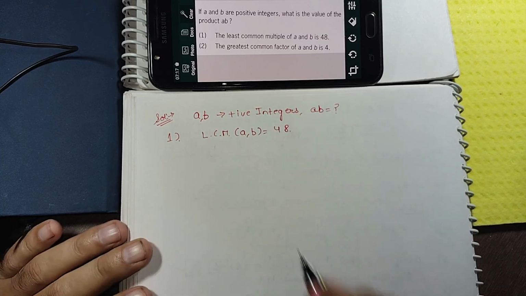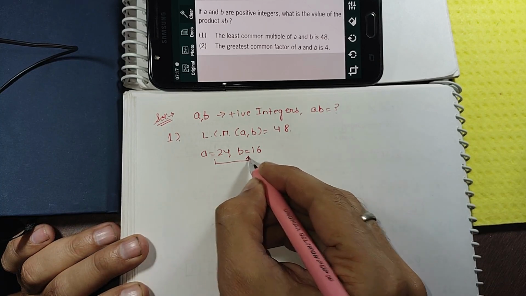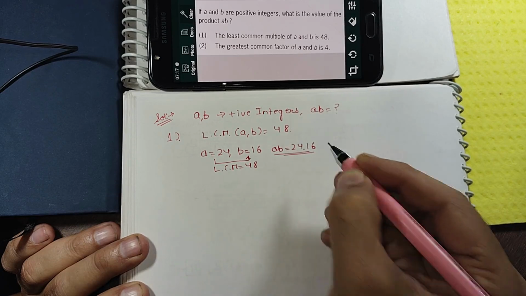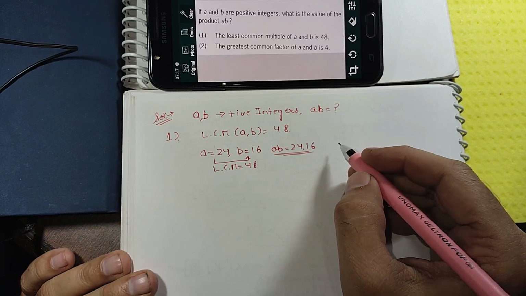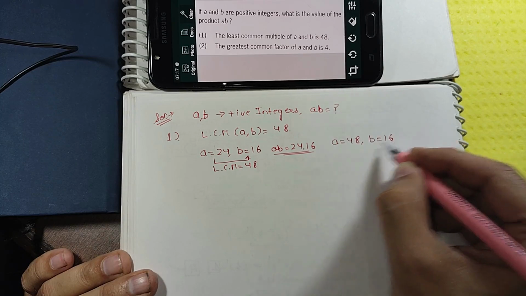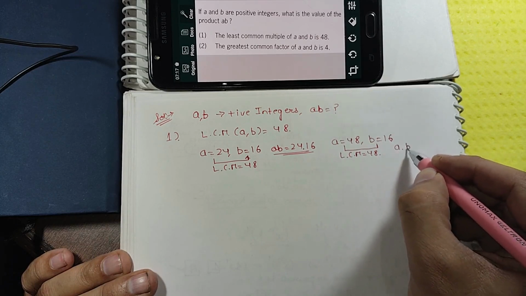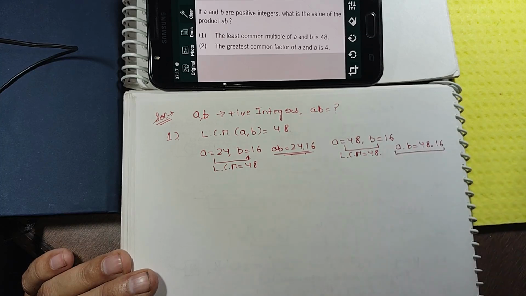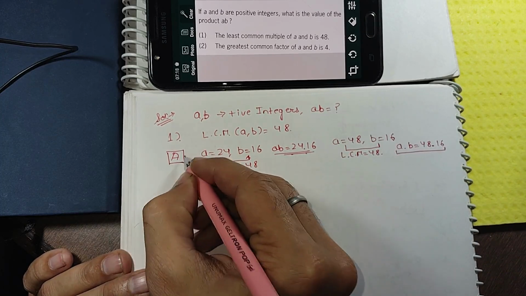Now if I suppose A to be 24 and B to be 16, in this case the LCM will be equal to 48 and the product AB will be 24 multiplied by 16. Now we have to find another scenario in which the LCM is 48. So let us suppose A to be 48 and B equal to 16. In that case also the LCM will be equal to 48. But the product A dot B is 48 into 16, whereas the product over here is 24 into 16. We need not calculate the values. So I can say that statement A alone is not sufficient to answer my question.